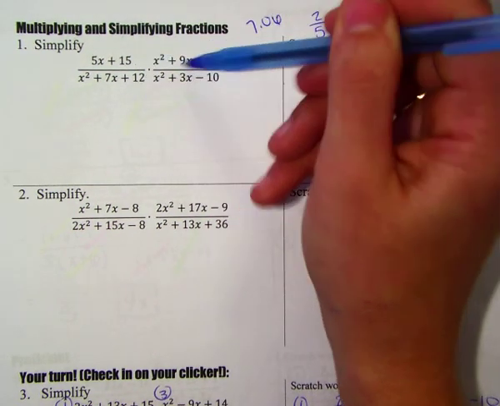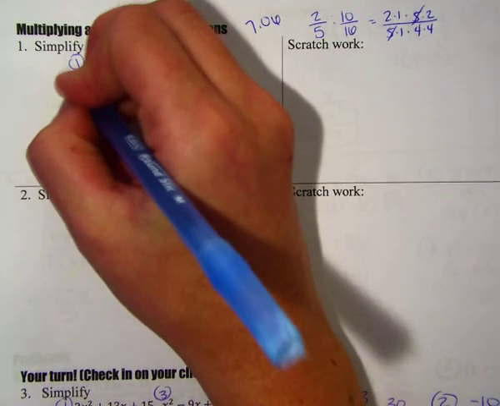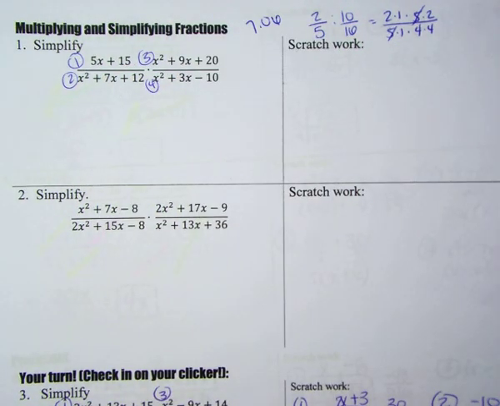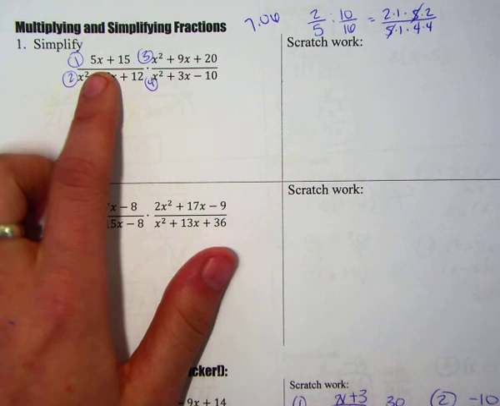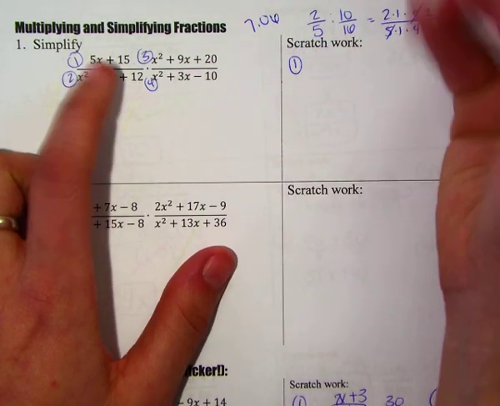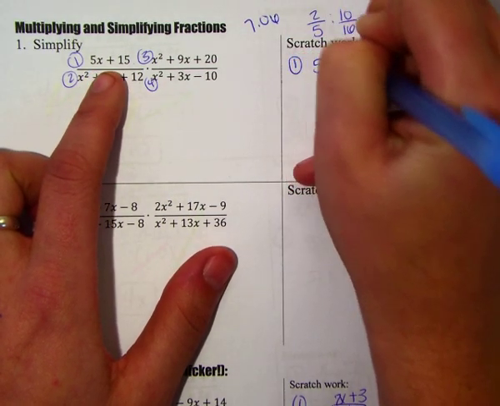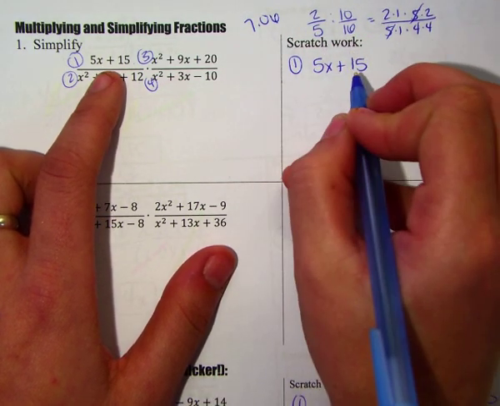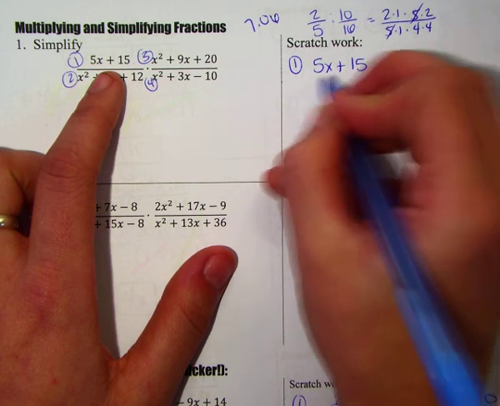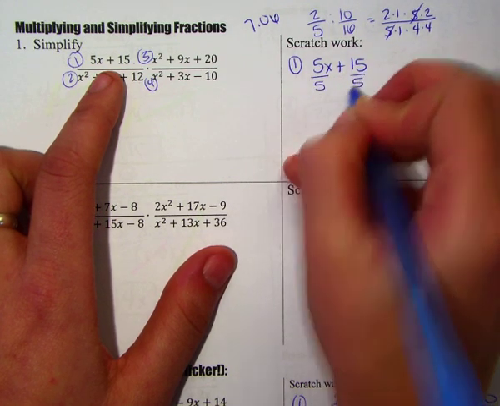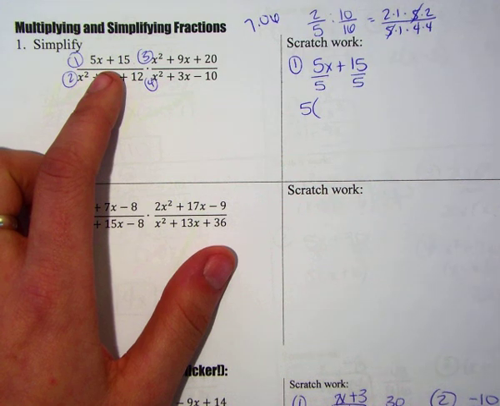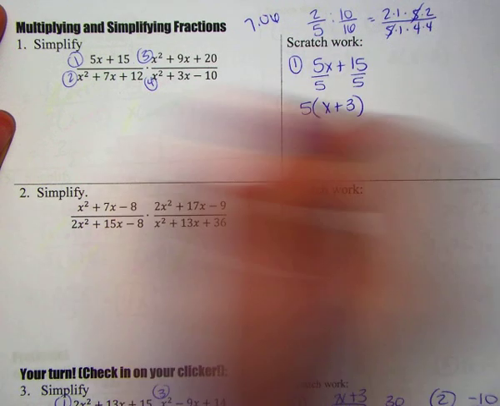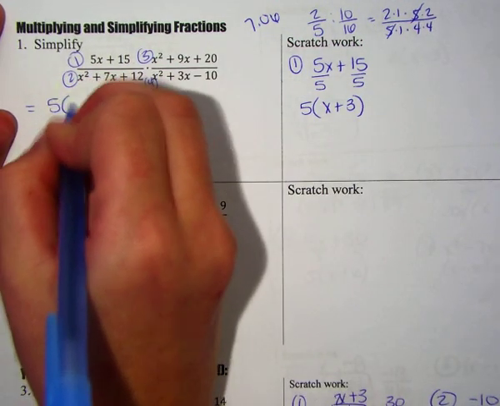There are 4 different things that we're going to have to factor. So I'm going to go ahead and number these, so that when I'm doing my scratch work, I know where that work is. So let's factor the first one, 5x plus 15. This is not a quadratic, it doesn't have an x squared. So I'm going to factor out a 5, because they're both divisible by 5, and we're left with x plus 3. I'll replace that there: 5 times the quantity x plus 3.